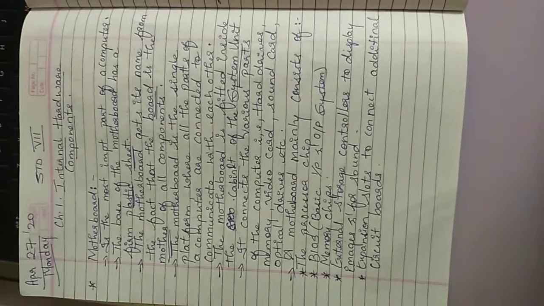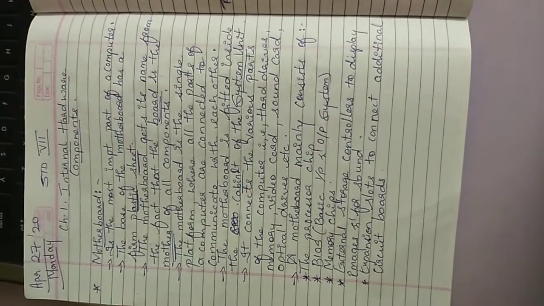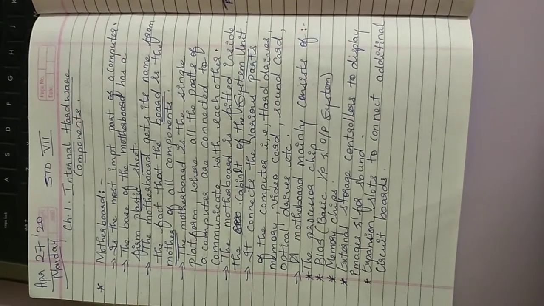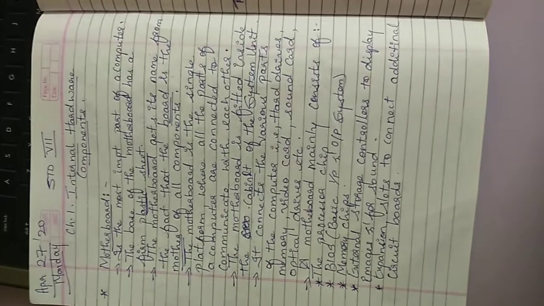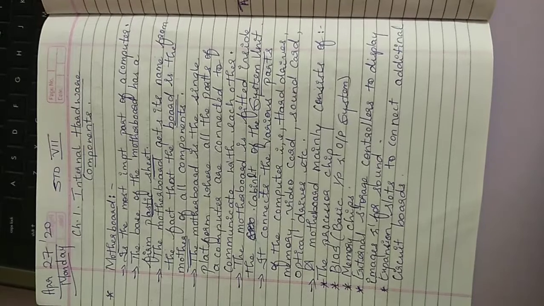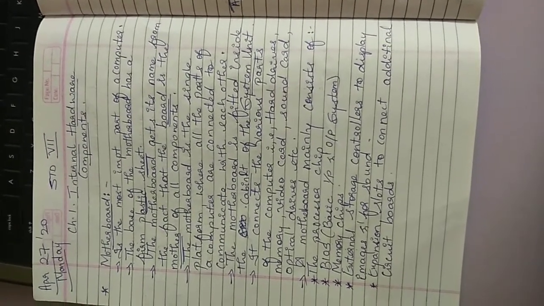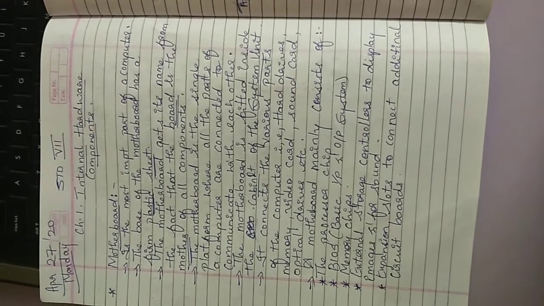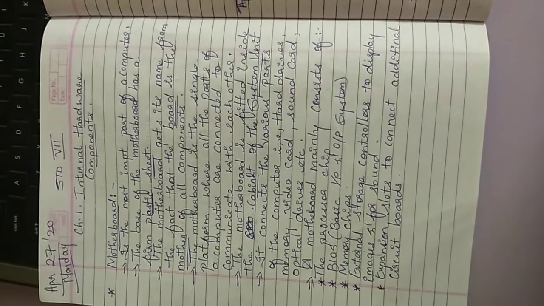Okay. So the first topic is that of your motherboard. It is an important part of a computer. The base of the motherboard has a firm plastic sheet. The motherboard gets its name from the fact that the board is the mother of all components. The motherboard is a single platform where all the parts of a computer are connected to communicate with each other.